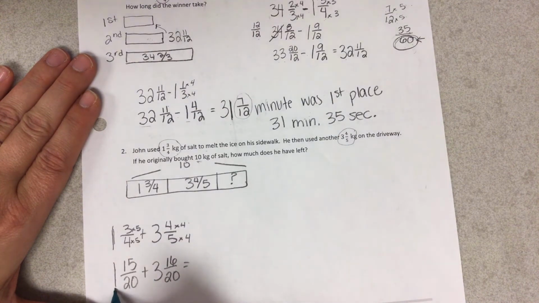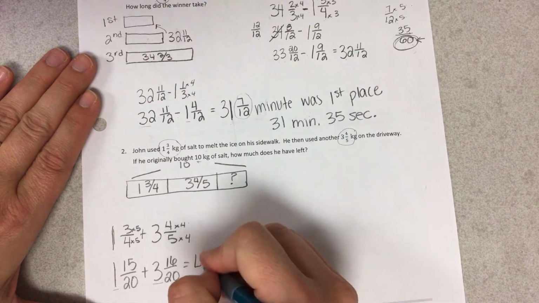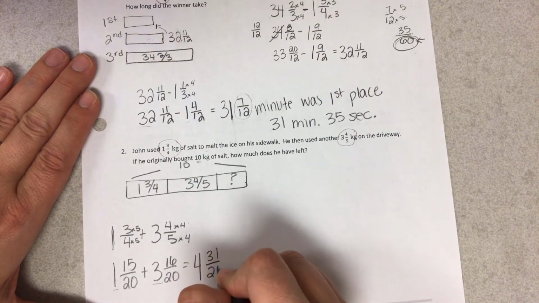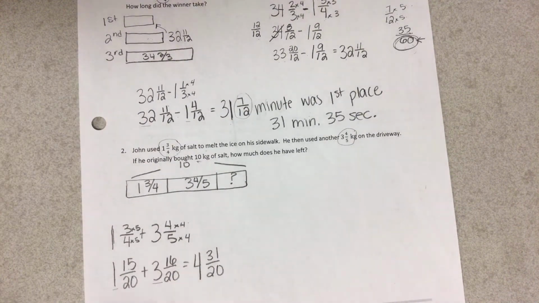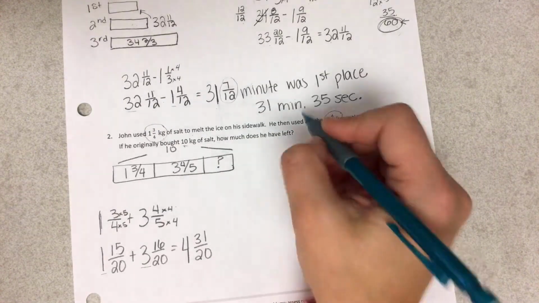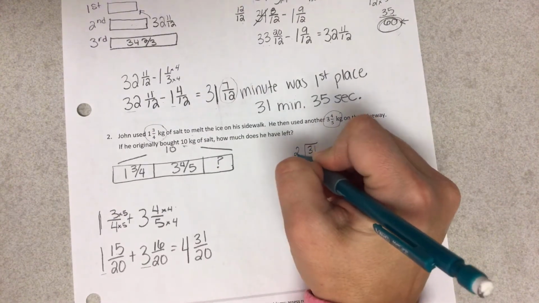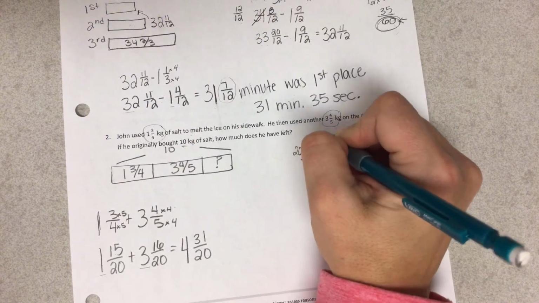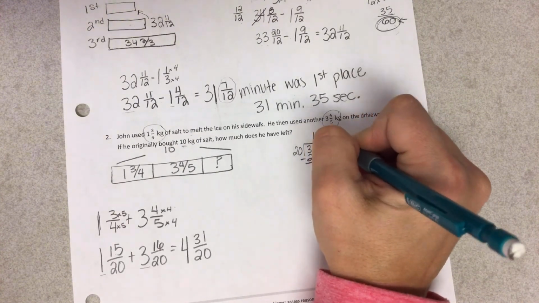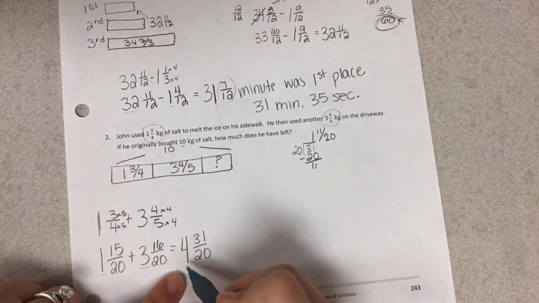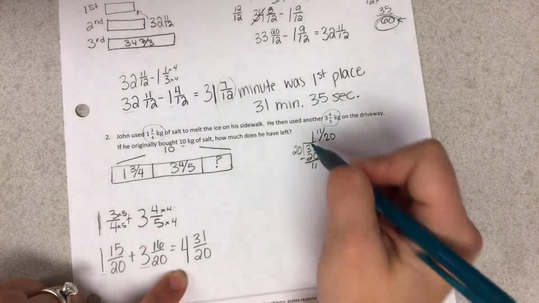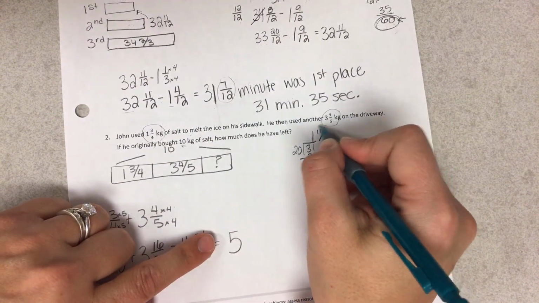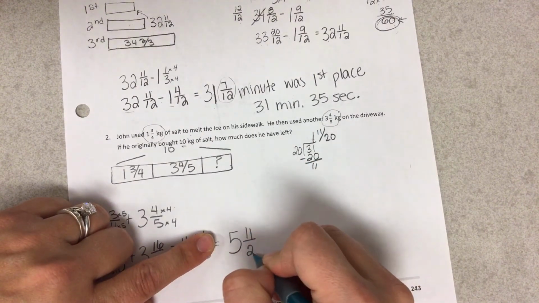When I add this together, 1 plus 3 is 4, and then 15 plus 16 is 31/20. However, I do not want to leave it like that. I want to do 31 divided by 20, and that is actually 1 11/20. So I want to add these two whole numbers together, which is going to be 5, and then what's left over is my fraction, 11/20.